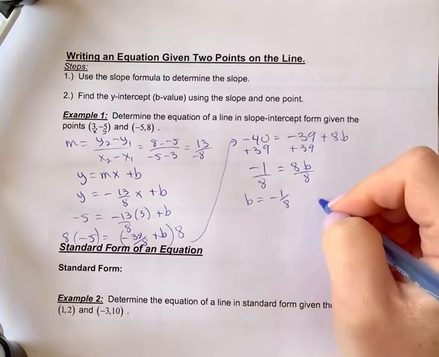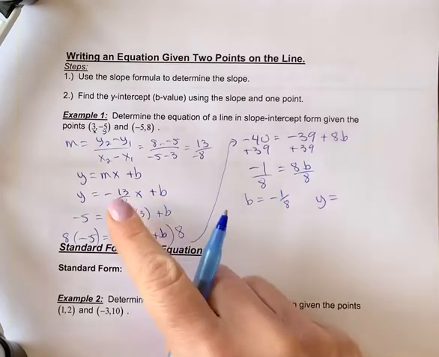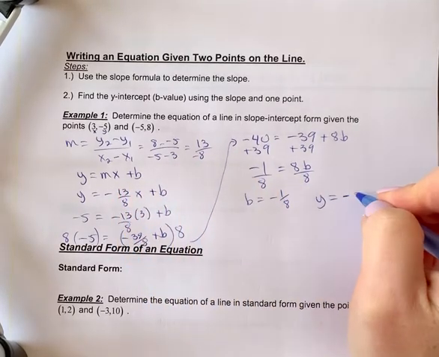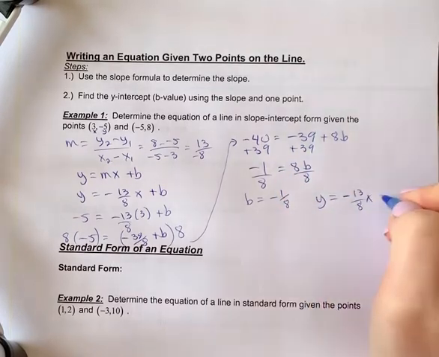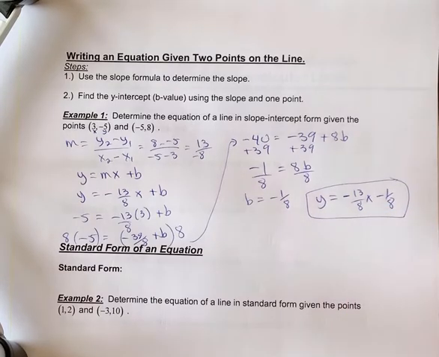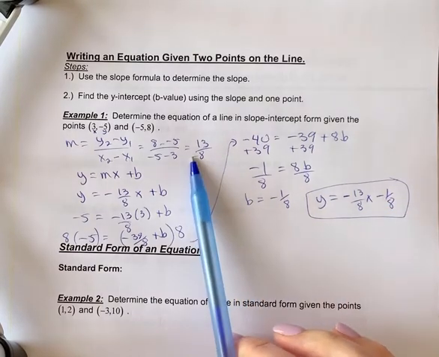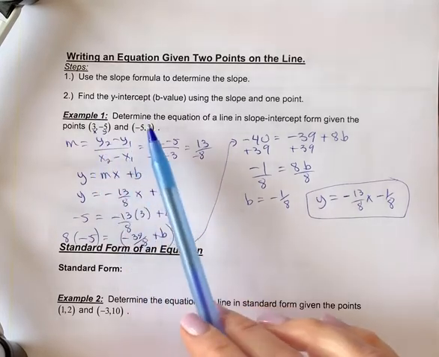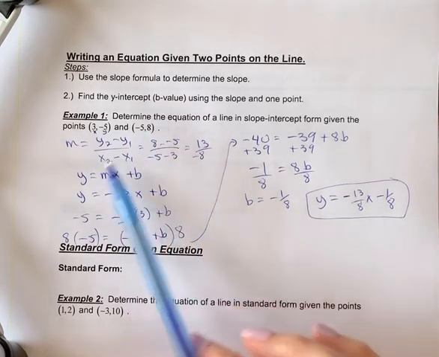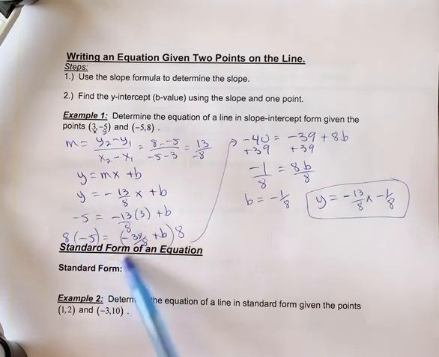So your equation then would be y equals, you put your slope back in there, of negative 13 over 8, and you put your y-intercept of negative 1/8 in there as well. So the only difference is you have to find slope first, and then once you've got that, it does not matter which ordered pair. Had I plugged negative 5 and 8 in for this step right here, I would have gotten the exact same b value of negative 1/8.